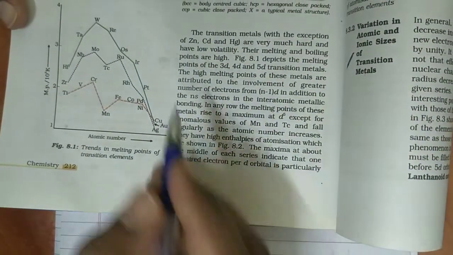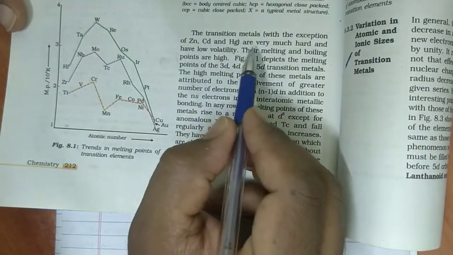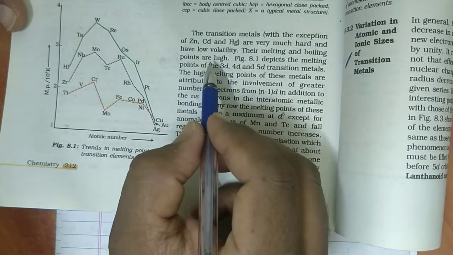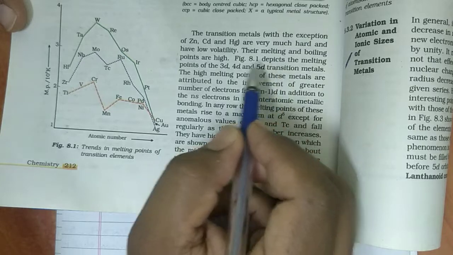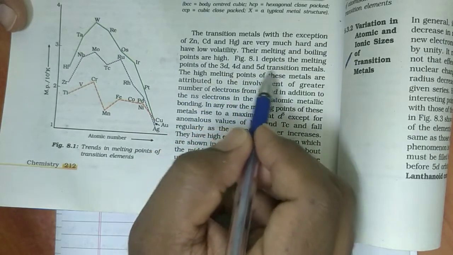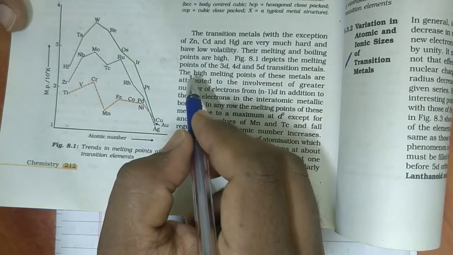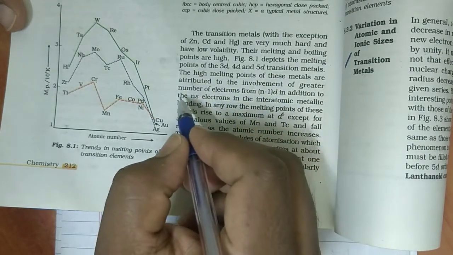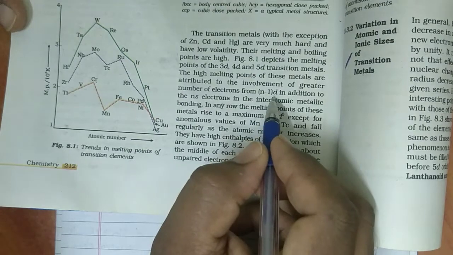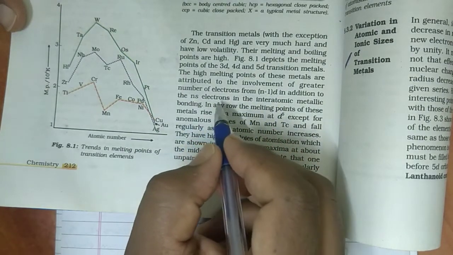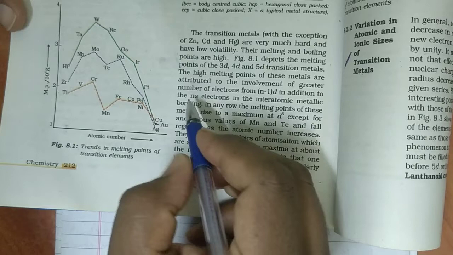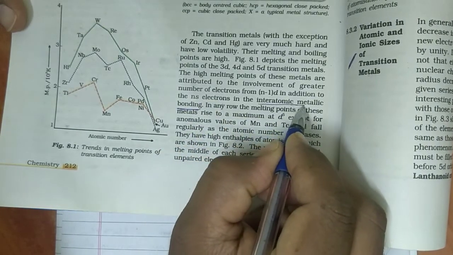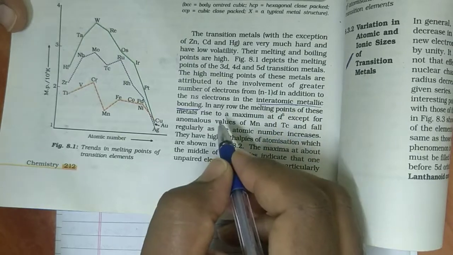Now, the transition metals are very hard and have low volatility. Their melting and boiling points are high. Figure 8.1 depicts the melting points of the 3d, 4d and 5d transition metals. The high melting points of these metals are attributed to the involvement of a greater number of electrons from (n-1)d in addition to the ns electrons in the interatomic metallic bonding. See, the interatomic forces are nothing but interatomic metallic bonding.